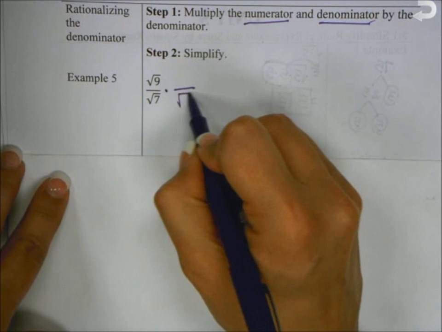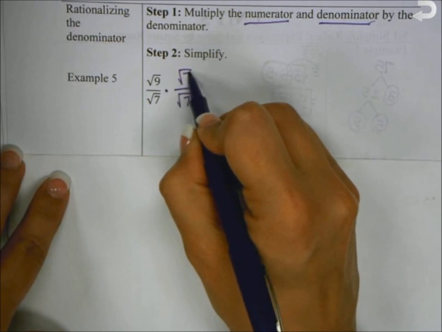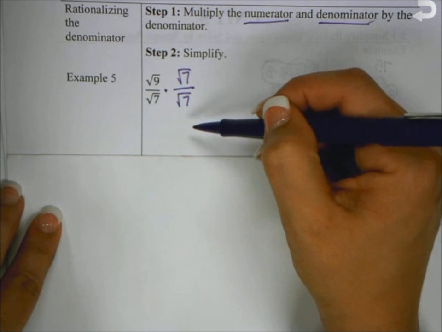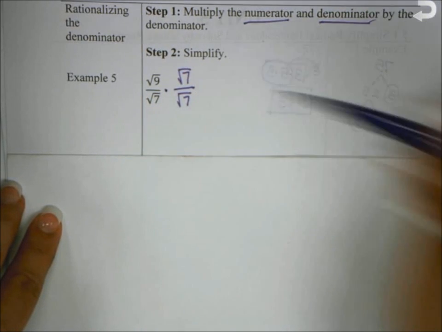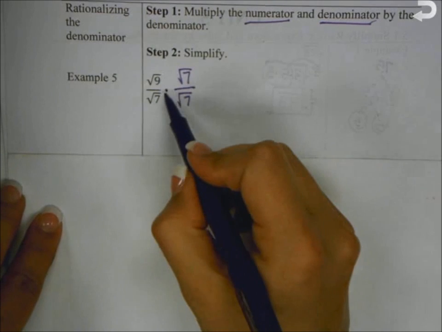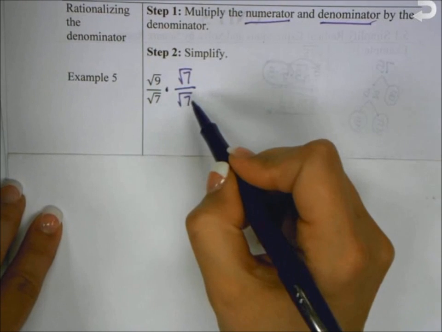Now let's think about it really quick. Why am I multiplying by square root 7 over square root 7? To get rid of the square root. Well, what's square root 7 over square root 7? 1. A 1. So if we're multiplying this guy by 1, are we really changing anything? No. Which is why we can do it.